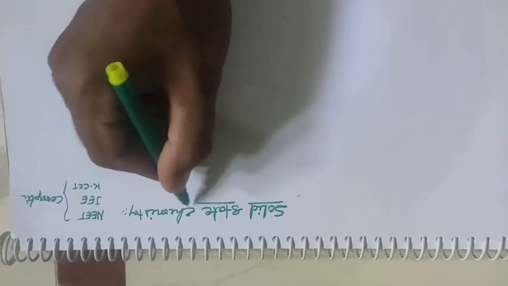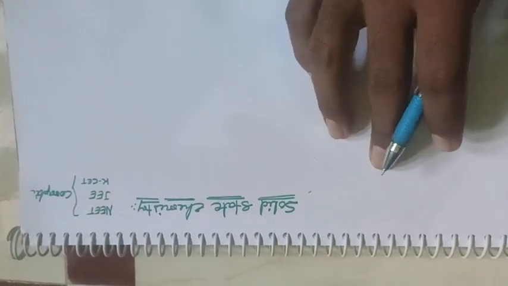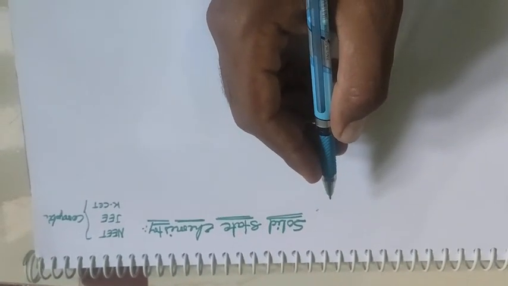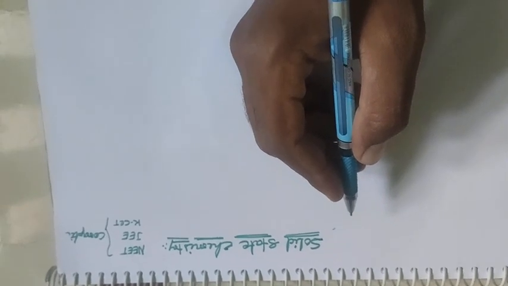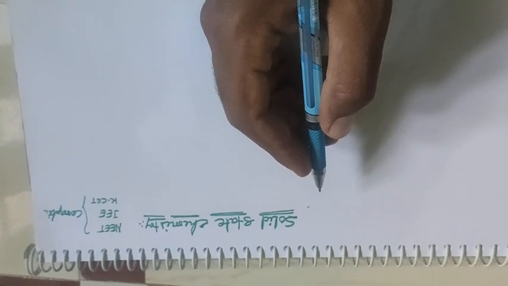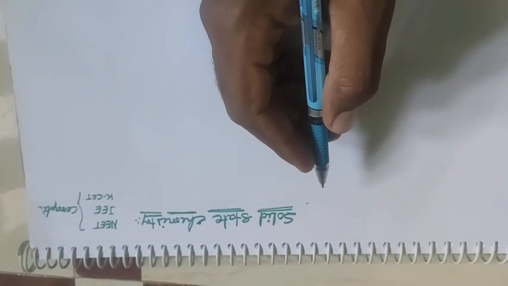From this we'll begin the first unit in the second PUC. This chapter is very simple for those who learned states of matter in the first PUC.